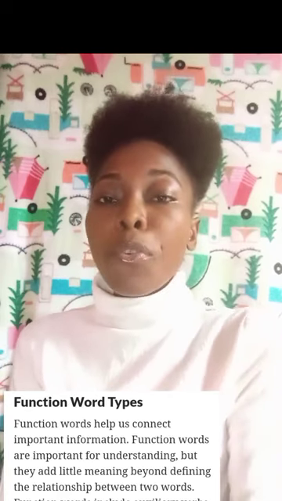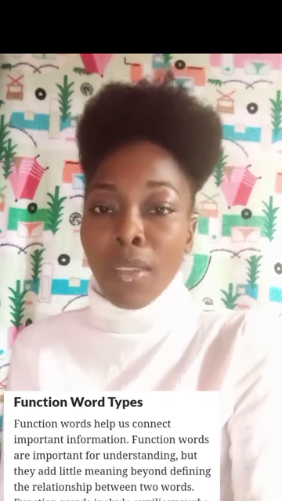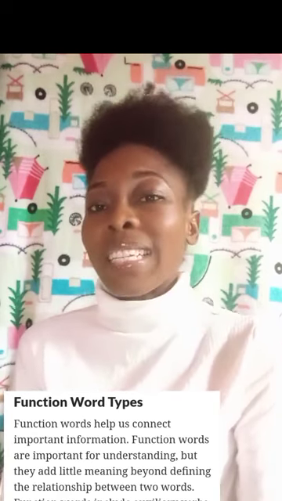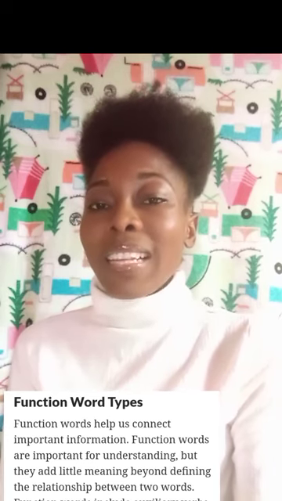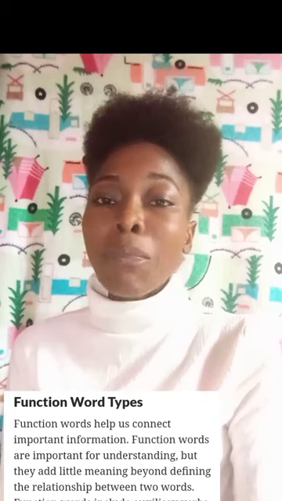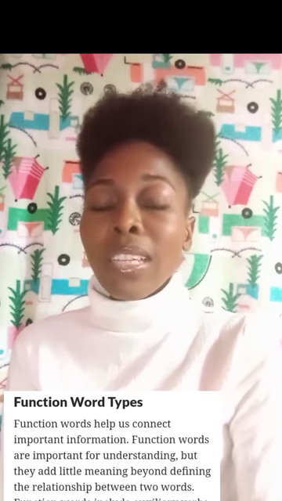They help you to collate all the meaningful words in your sentence, to combine them so that your sentence can make sense. It's as if the function words, which we also call the grammar words, are being supportive to the content words in a sentence. So there is no way you're not going to have function words combined with your content words in the sentences that you make.